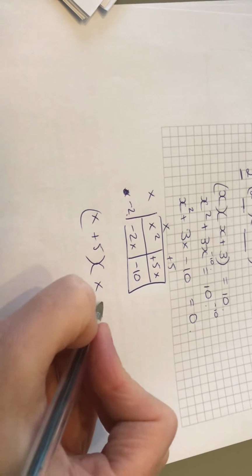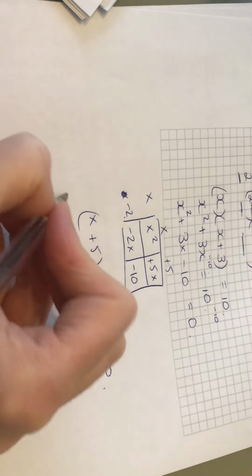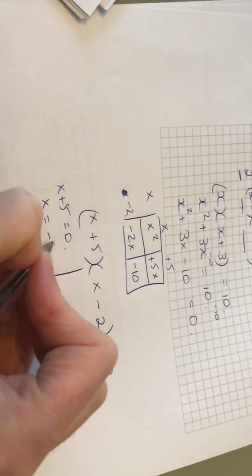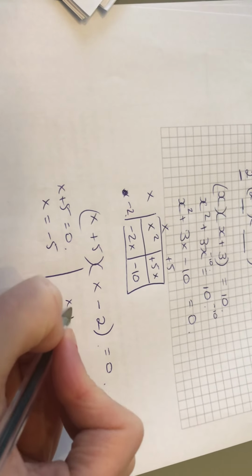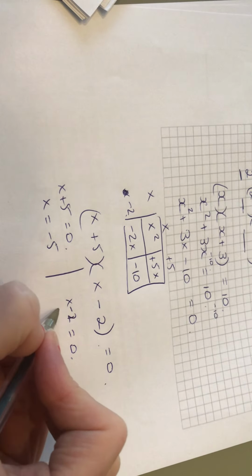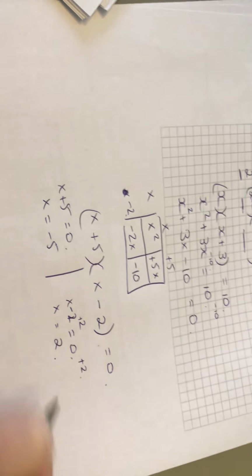Does all that make sense? It all seems to work out fine: x plus 5 is equal to 0. So I subtract 5 from both sides. x is equal to minus 5. And x minus 2 is equal to 0. So when I add 2 to both sides, x is equal to 2.